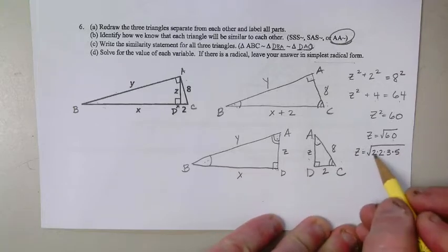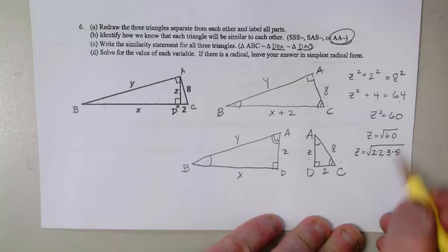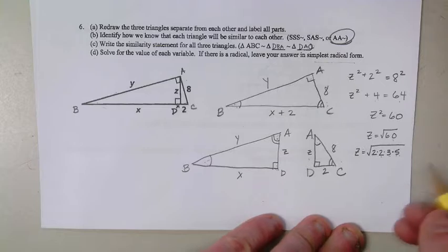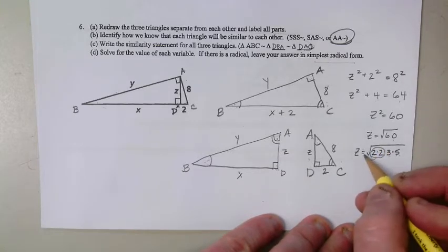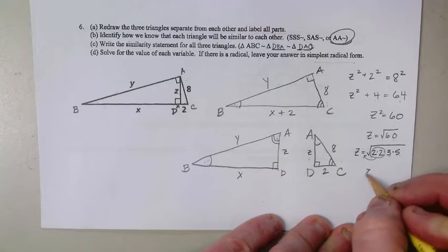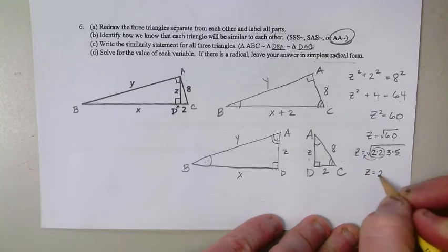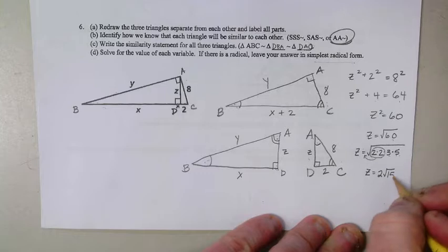So this right here, 2 times 2 times 3 times 5, 4 times 15 is 60. It's still the same number. I've just written it out in an expanded form. Now, whenever you have duplicates, and we've talked about this earlier this year, it comes out as one number. So I'm going to put down that z is 2 radical 15.